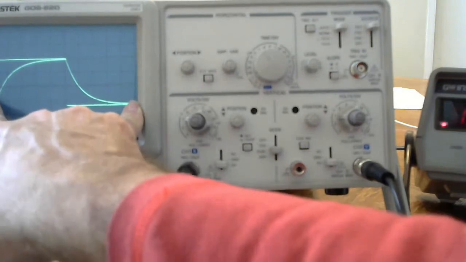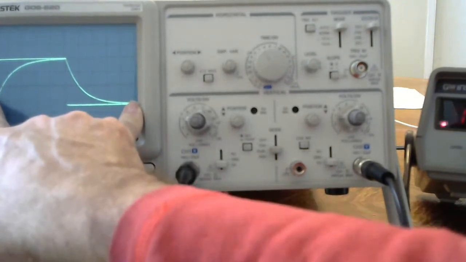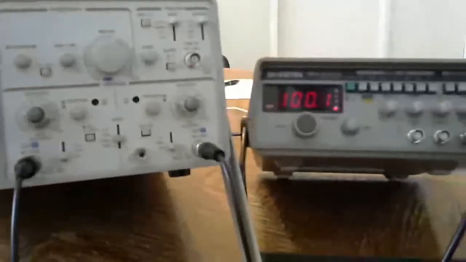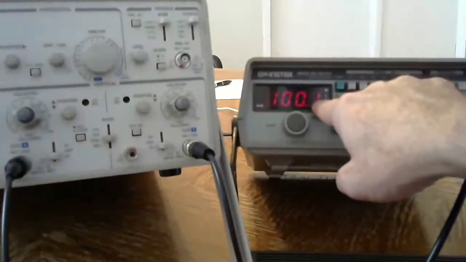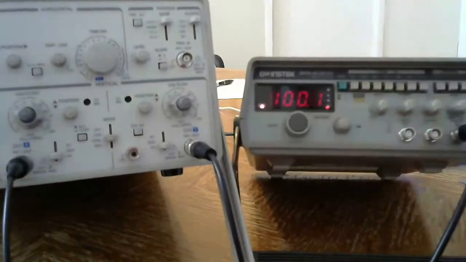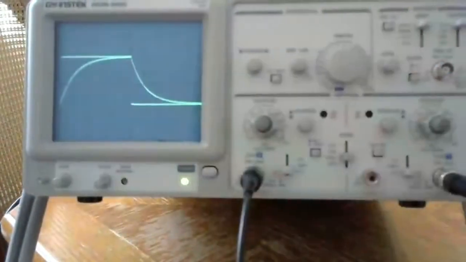1 over 10 to the minus 2 seconds is 10 to the 2, which is 100, which is, of course, 100 hertz. Okay, so my input signal has 100 hertz. 100 hertz corresponds to a 10 millisecond period. So I've measured the period of the signal that I set here at 100 hertz.